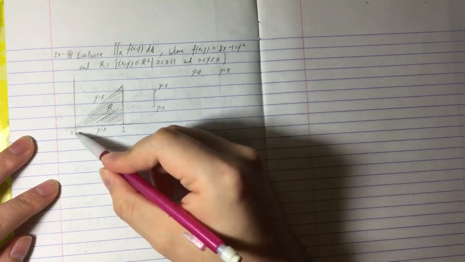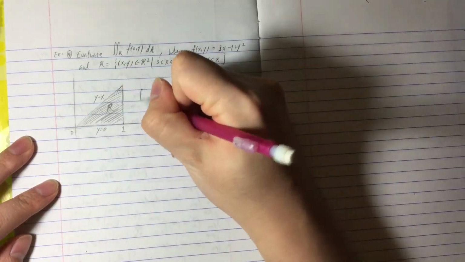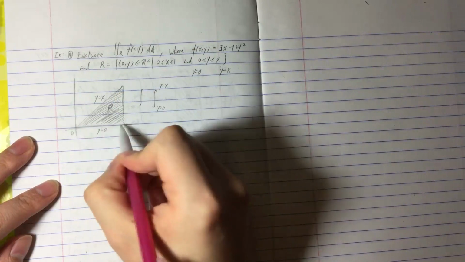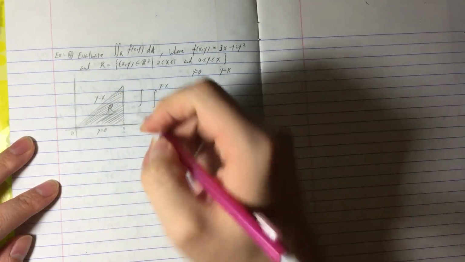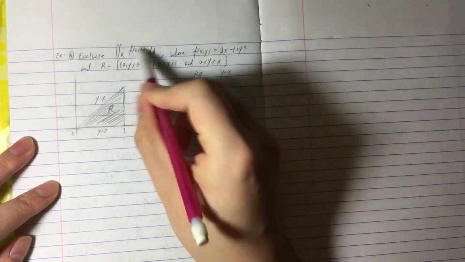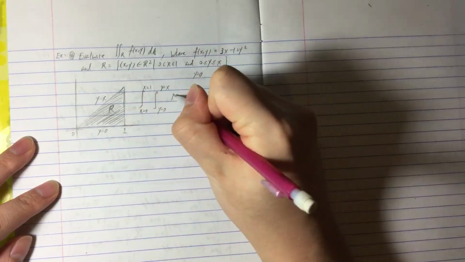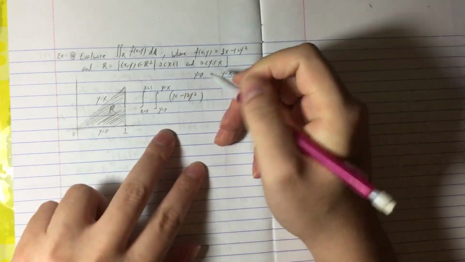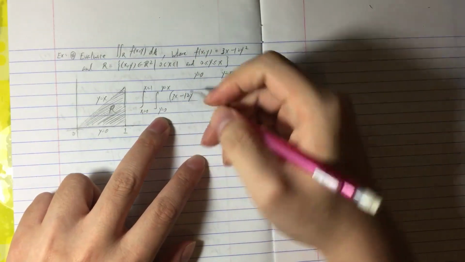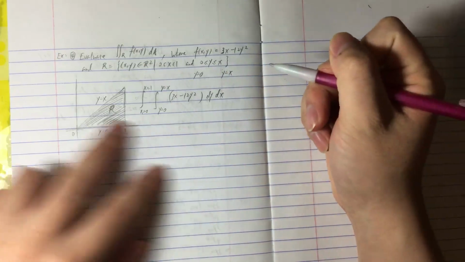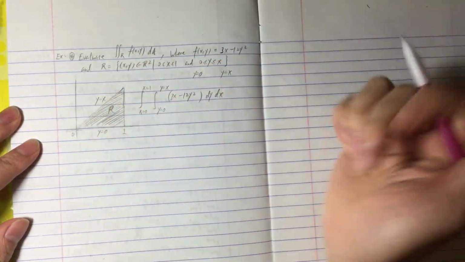If we integrate from bottom to top, that's the lower curve, and that's the upper curve. X varies from 0 to 1. In this region R, x is from 0 to 1. F of (x,y) is 3x minus 12y squared. Then the integral must take dy first, then dx. That's how we integrate from bottom to top.